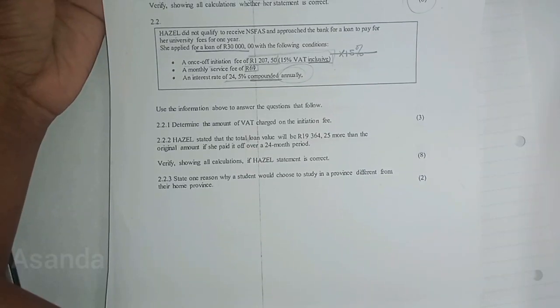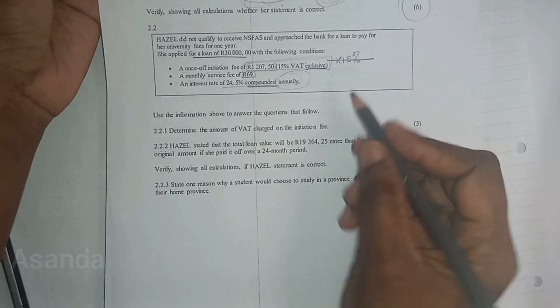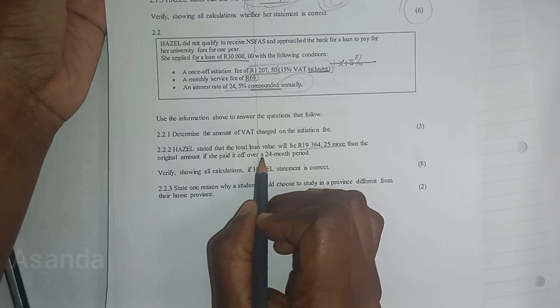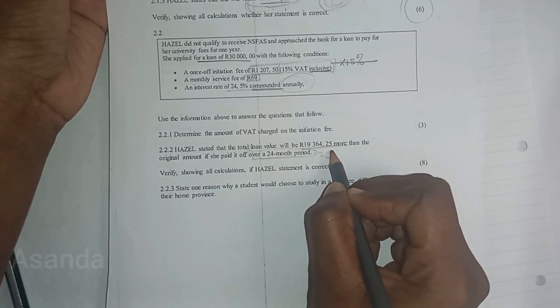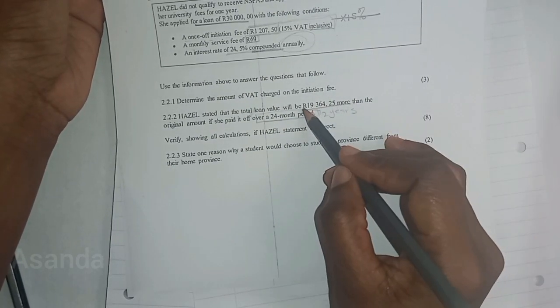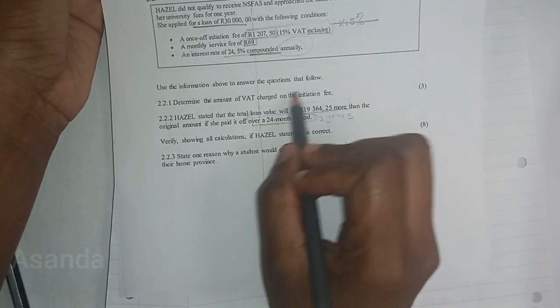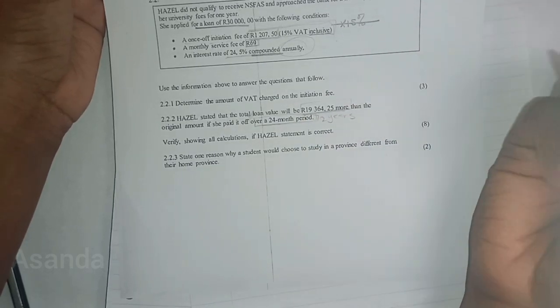Hazel stated that the total loan value will be 19,364 rand and 25 cents more than the original amount if she paid it off over a 24 month period. Okay, so that's 2 years. All right, anyway, we're going to worry about more later. Let's find out how much is the actual value of the loan, because they're saying it's going to be more by this amount, but we cannot know if we don't have it.